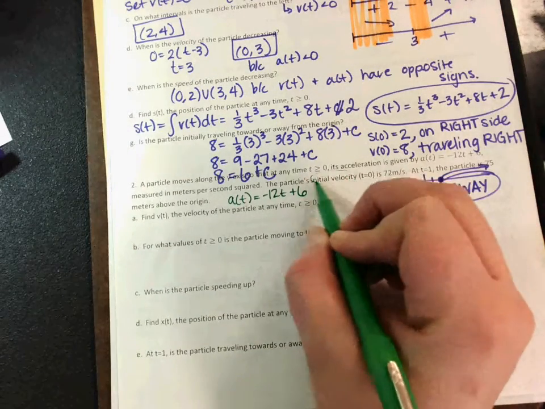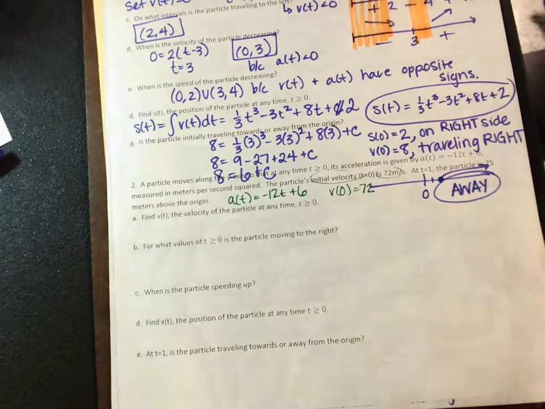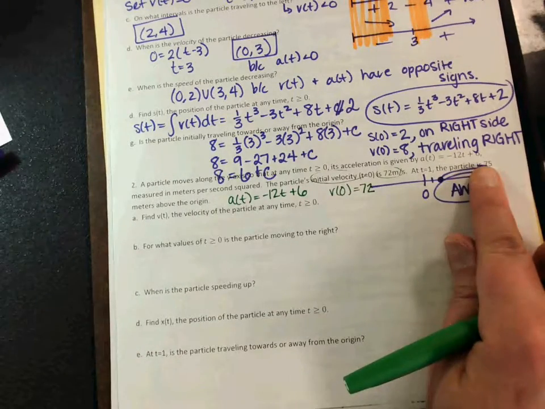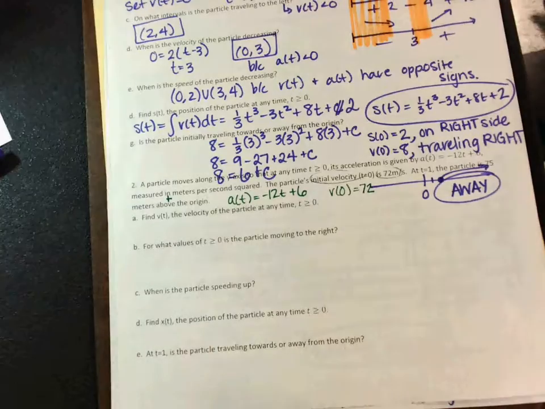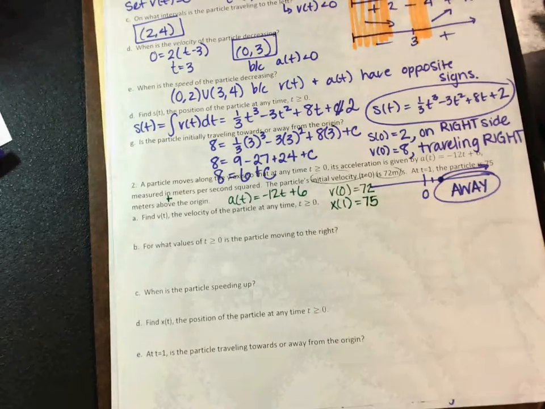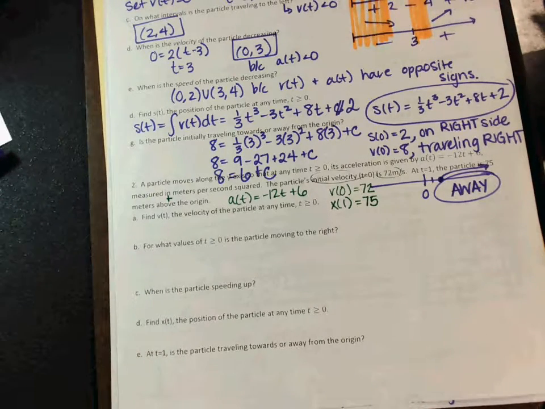The initial velocity is 72. And then what else did they tell you? At time 1, 75 meters above indicates positive. So my position at 1 is 75. Okay, part A. Find the velocity.